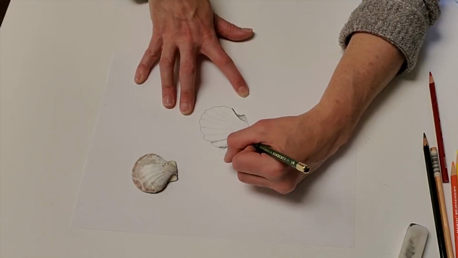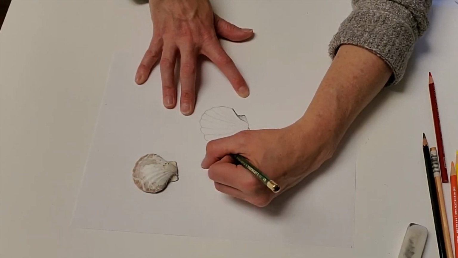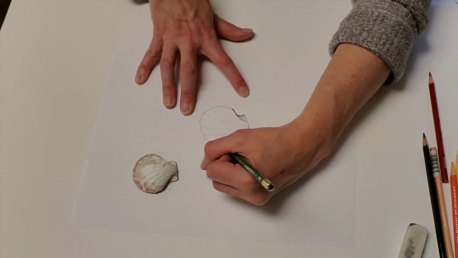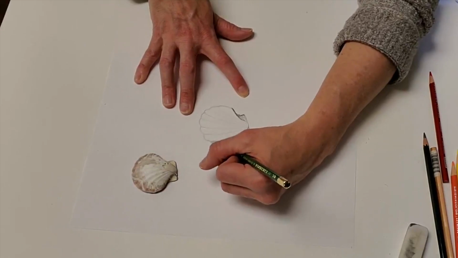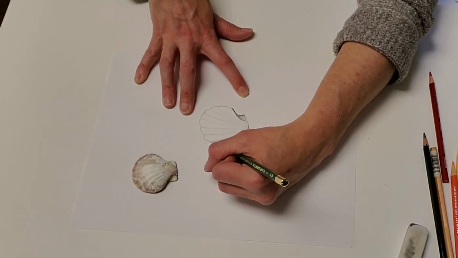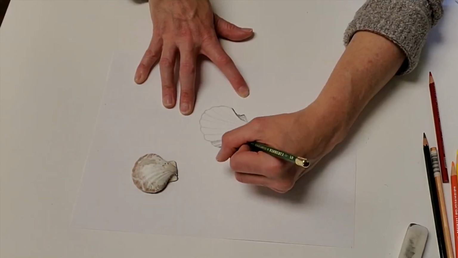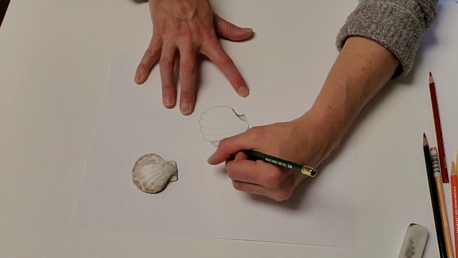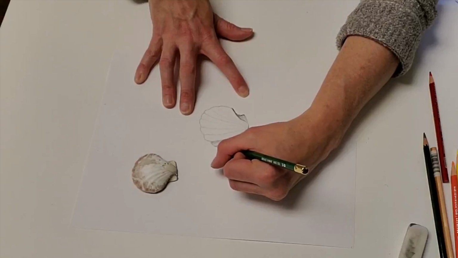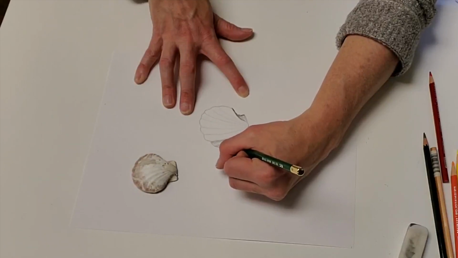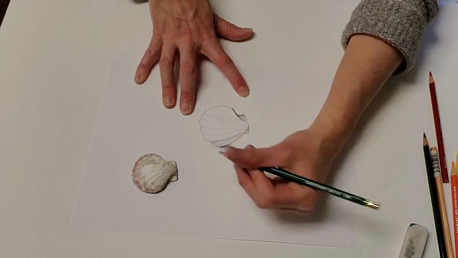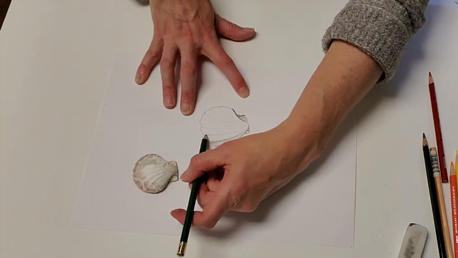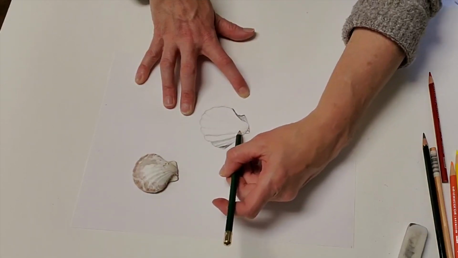Even though you start with your contour line drawing, when you add your value, you're going to see even more than you saw for that. So I see that edge here. And again, I'm using the edge of my pencil.